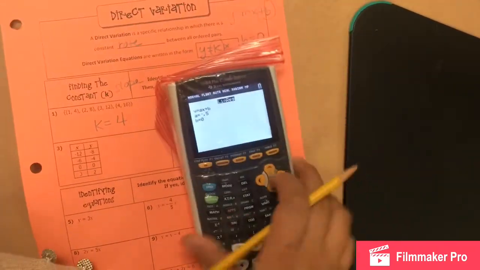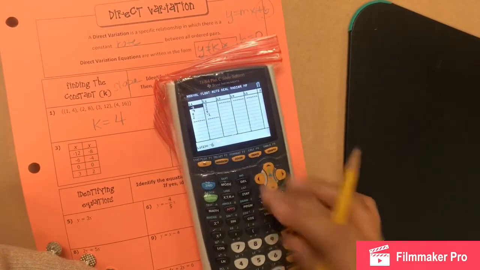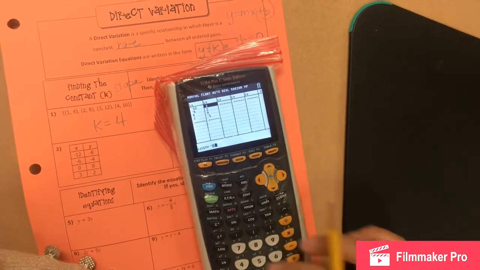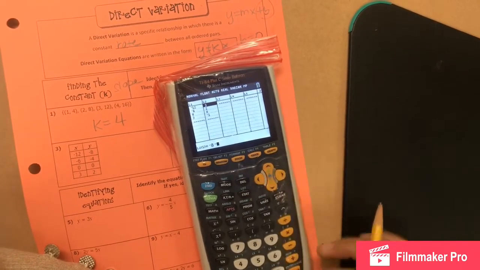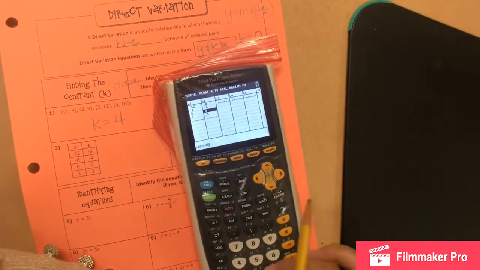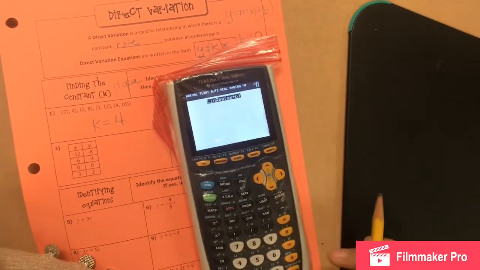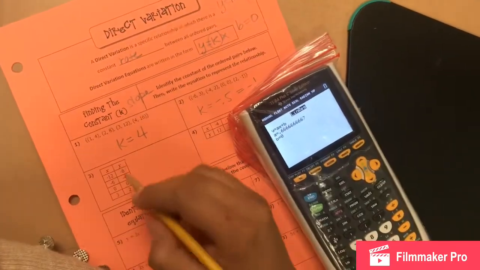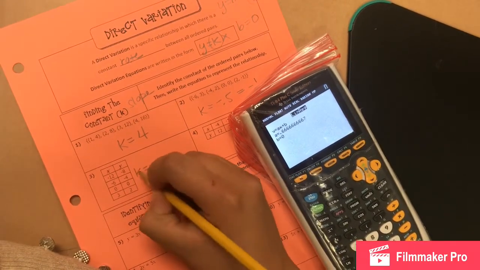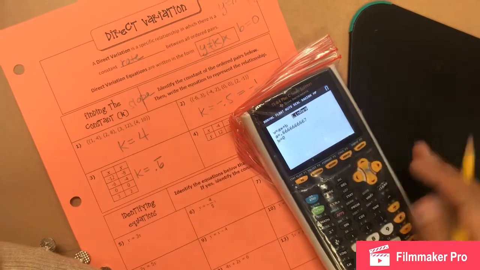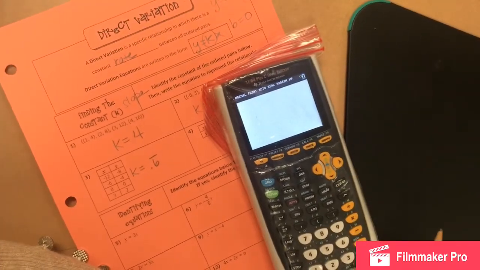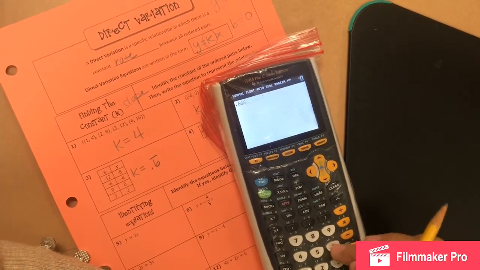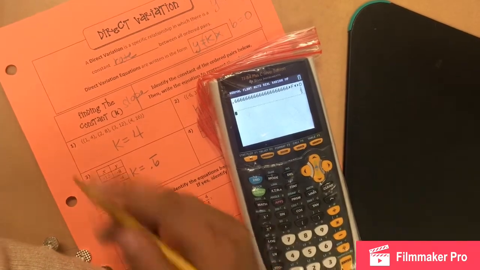We're going to do the same exact thing, but this time we are given tables. So -12, -6, 0, and 3 on the left. -8, -4, 0, and 2 on the right. Stat over to calc number 4. Enter, enter, enter, enter. So this is direct variation because my y-intercept is 0, but we focus on the slope, which in this case is 0.6 repeating. Ignore the 7 at the end. We want to convert it to a fraction, so 0.66666 all the way across. Alpha y4 to convert it to a fraction is 2/3.